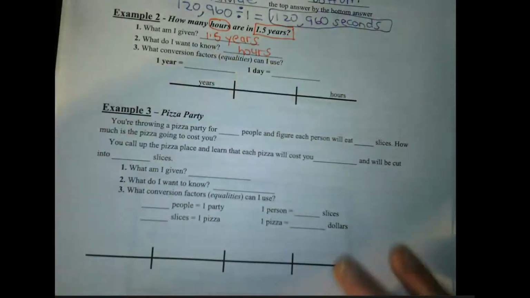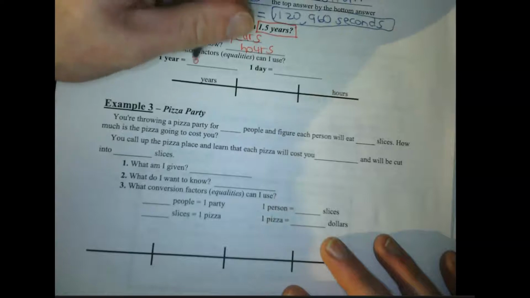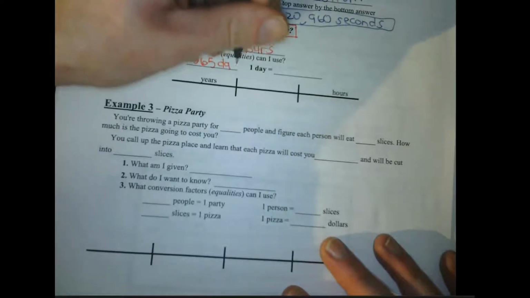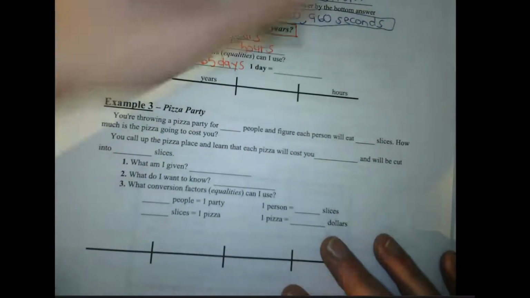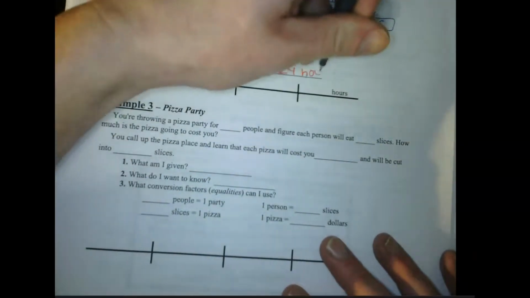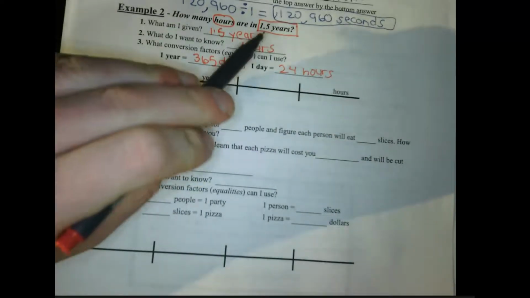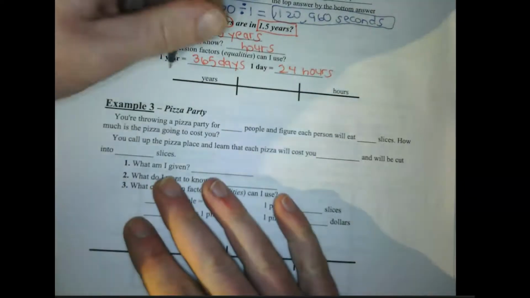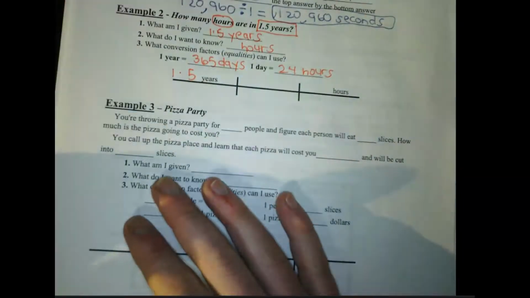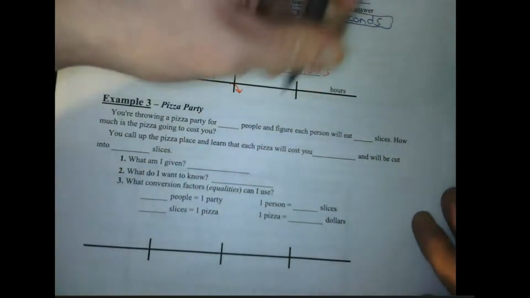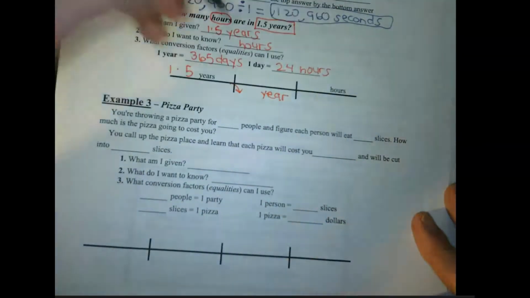So 1 year is equal to 365 days. 1 day is equal to 24 hours. And then we always start by drawing off our T-chart, and then always start with what you boxed. Always start with your given. So 1.5 years, I'm going to disco down, not the number, the unit. That's why if you don't write your units, you're not going to know how to solve these problems. Disco down my unit. 1 year is equal to 365 days.